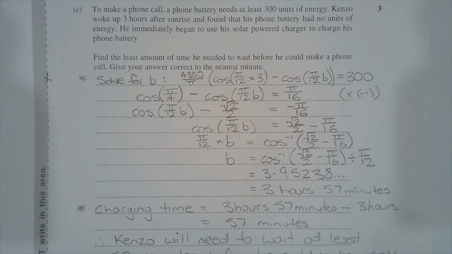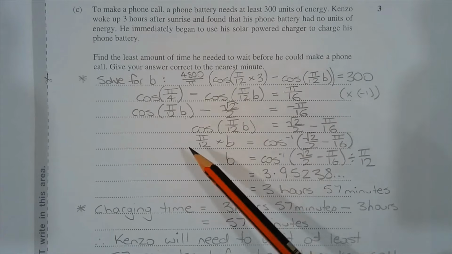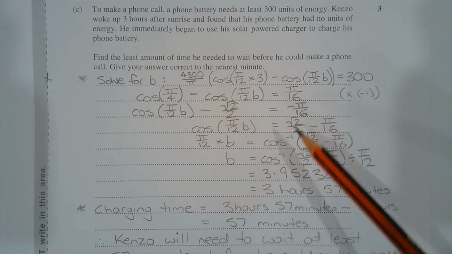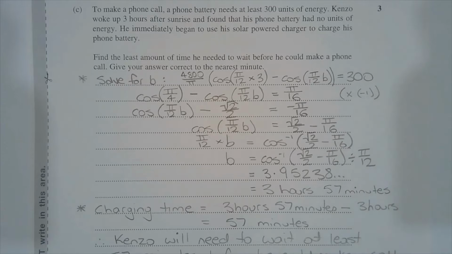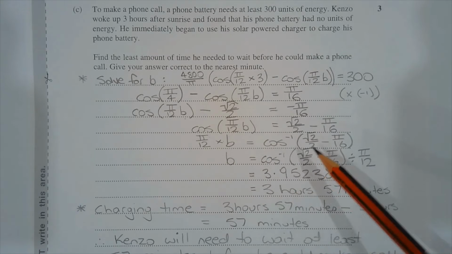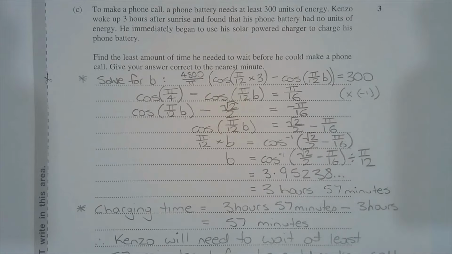Adding root 2 on 2 to both sides, we have cos of pi over 12b is equal to root 2 on 2 minus pi over 16. Taking the inverse cos of both sides, we have pi over 12 multiplied by b is equal to inverse cos of root 2 on 2 minus pi over 16. Therefore, b is equal to inverse cos of root 2 on 2 minus pi over 16 divided by pi over 12, which equals 3.95238 and so on, hours, and converting that into hours and minutes, that equals 3 hours and 57 minutes.